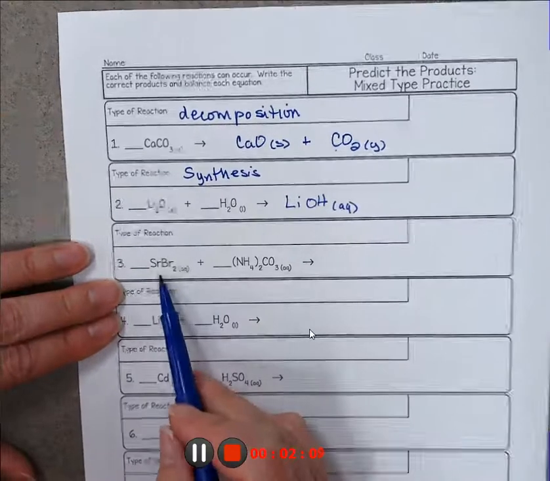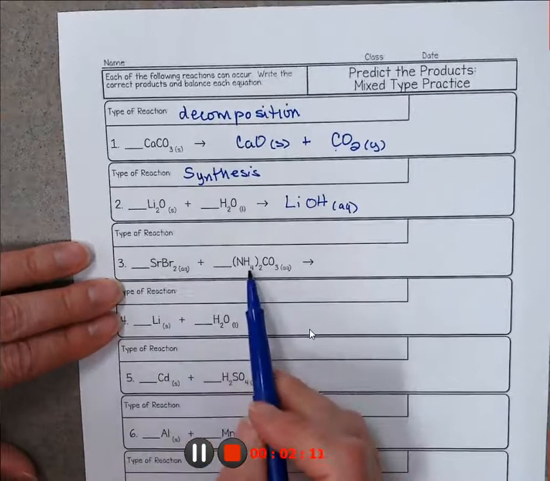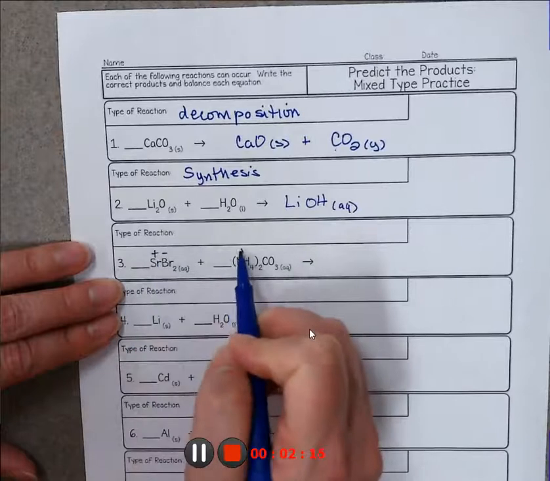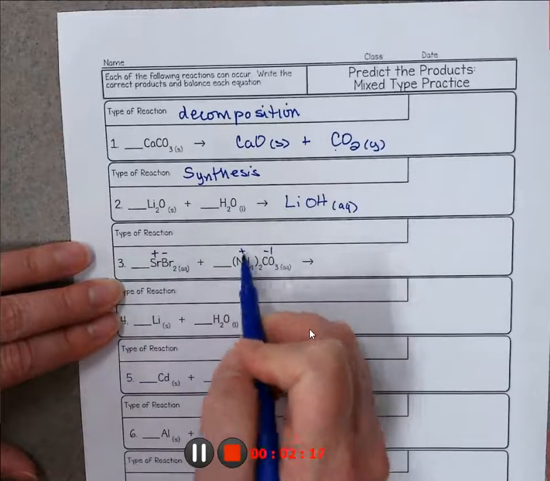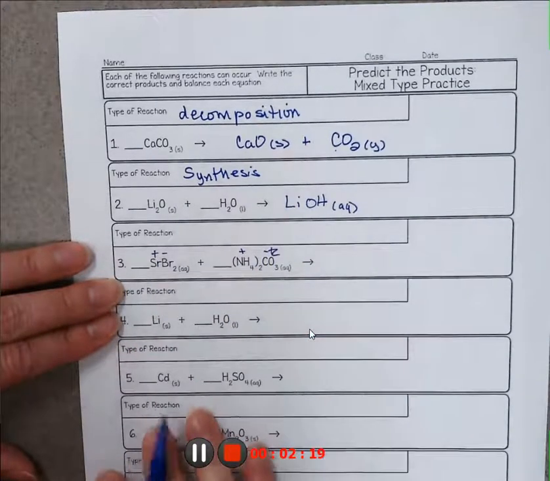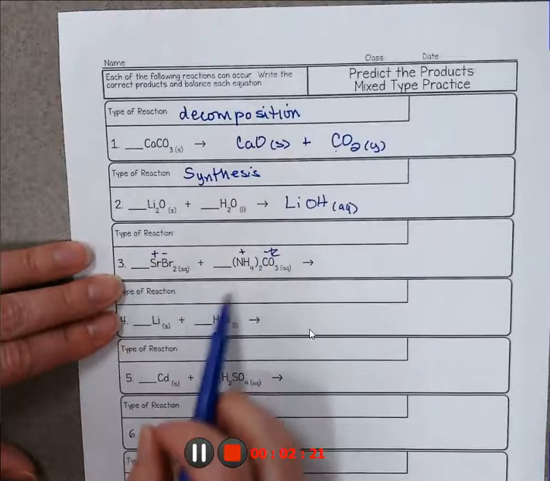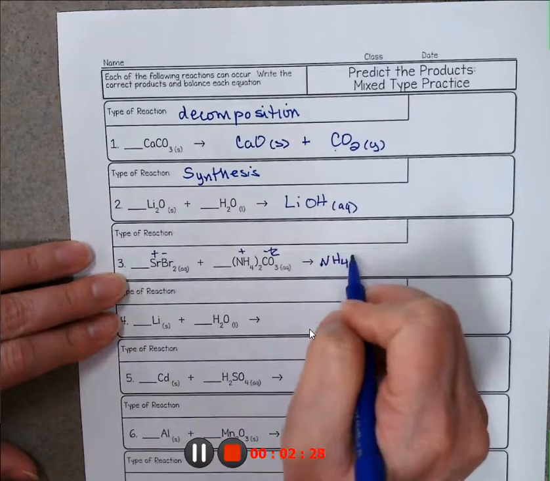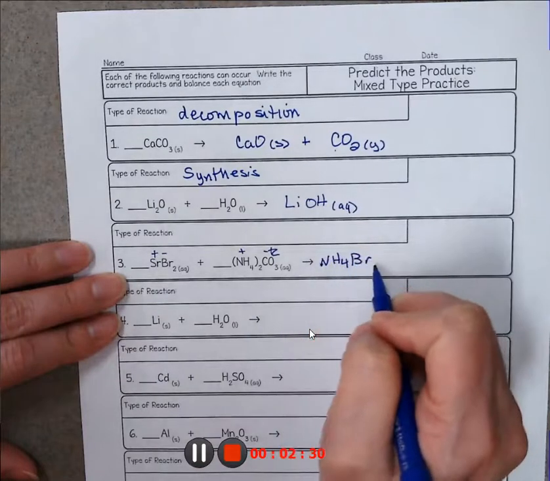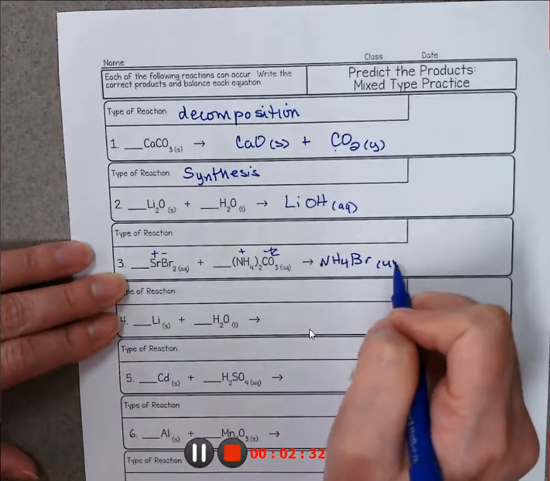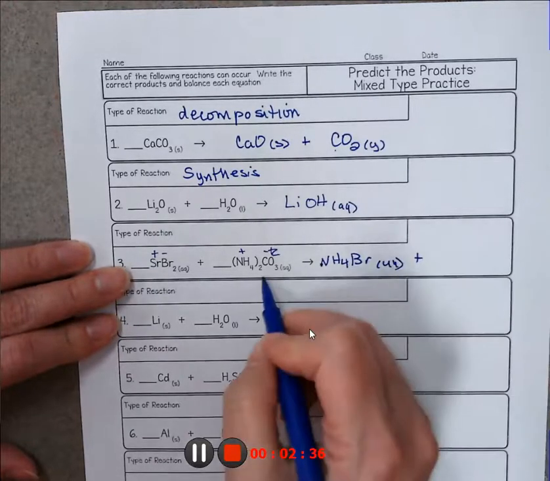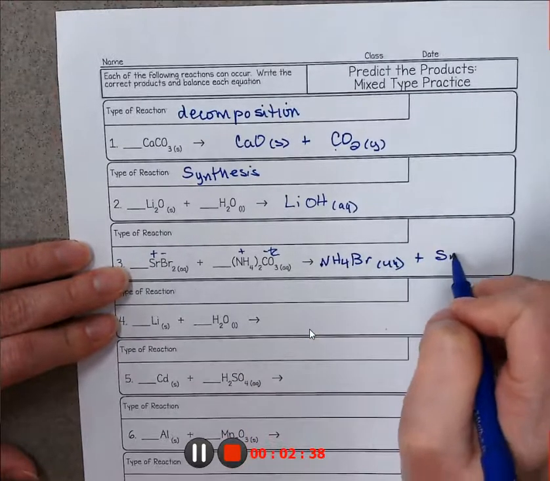All right, here we have strontium bromide reacting with ammonium carbonate. So I notice I have a binary ionic and pseudo-binary ionic compounds, and the positive portions are going to swap, so we're going to make ammonium bromide, and this is going to be soluble, and strontium carbonate, which is a solid.